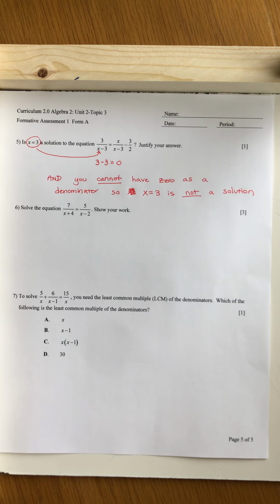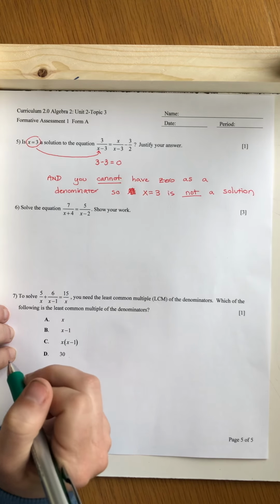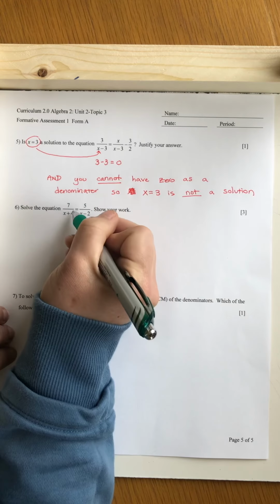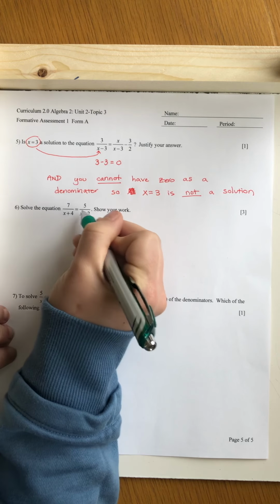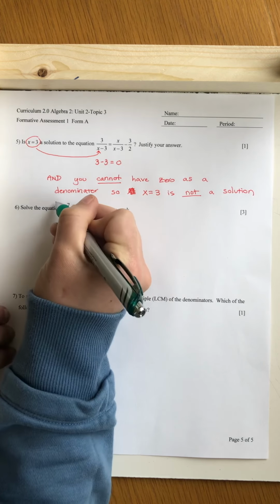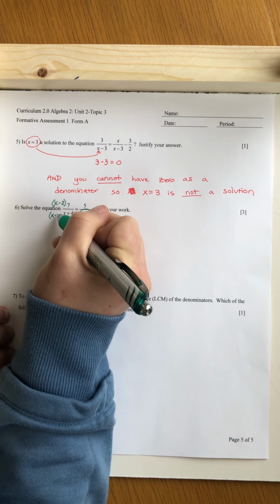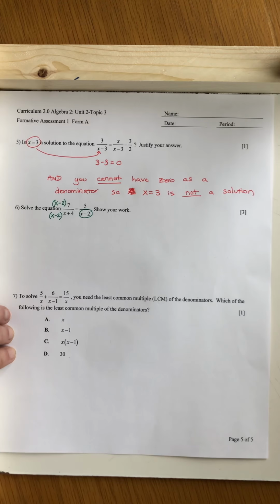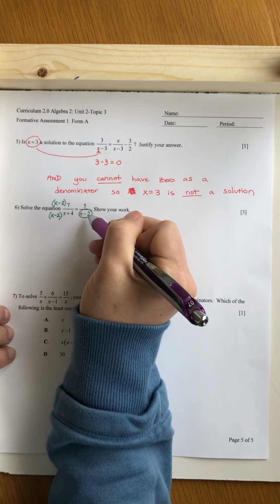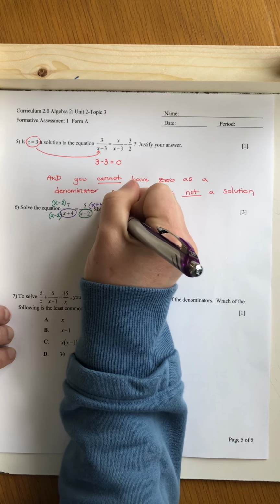Now to solve this equation, remember that if we get the denominators equal to each other, then we can cross them out. So the left side has x plus 4, but it's missing the x minus 2. So I multiply at the top and the bottom by x minus 2. The right side of the equation has x minus 2, but it's missing the x plus 4.